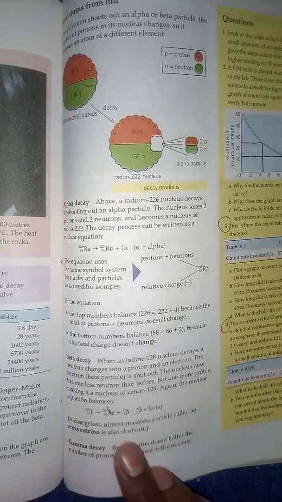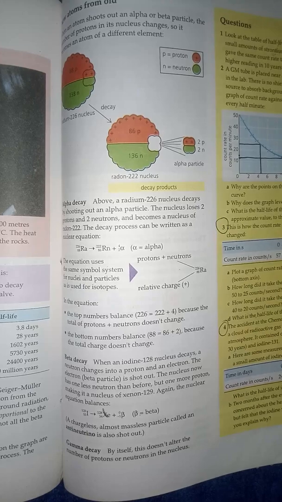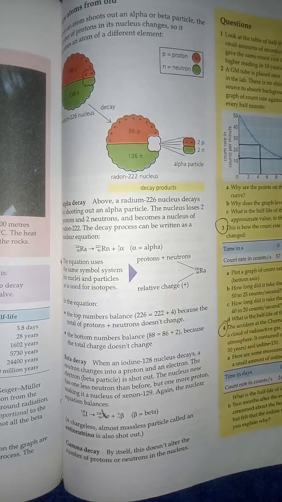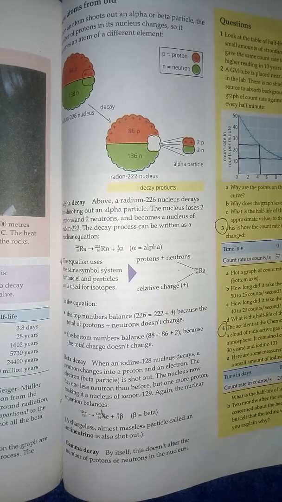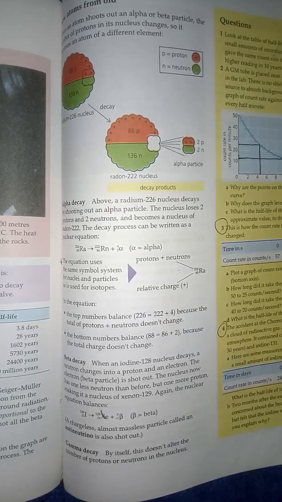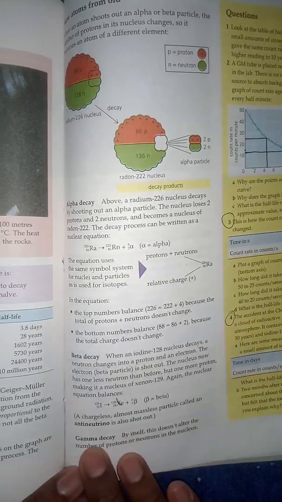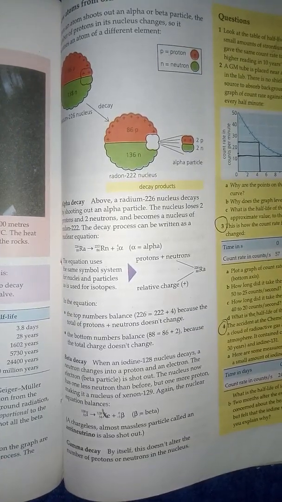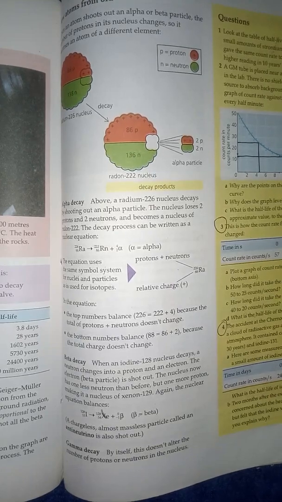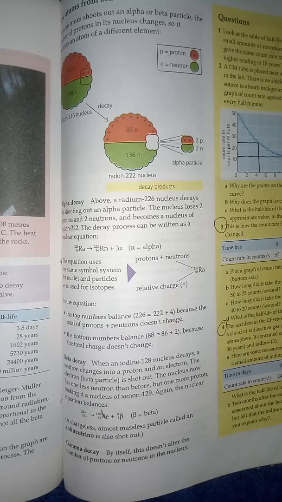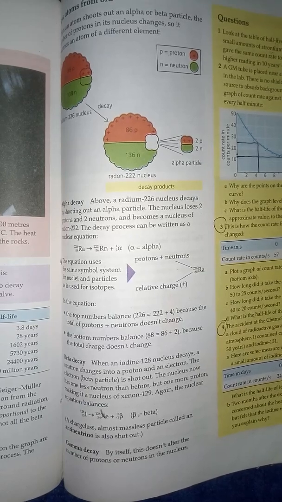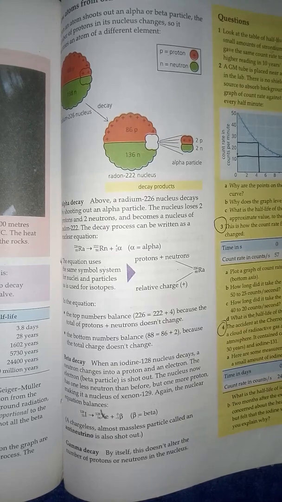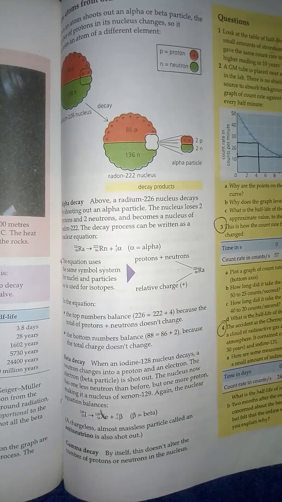Okay, a chargeless, almost massless particle called an antineutrino is also shot out during a beta decay. And gamma decay does not make any change by itself. It doesn't alter the number of protons or neutrons in the nucleus. Okay, gamma decay does not make any change to the atom, but alpha takes away 4 from the mass number and 2 from the atomic number, whereas beta decay keeps the mass number constant and adds 1 to the atomic number.